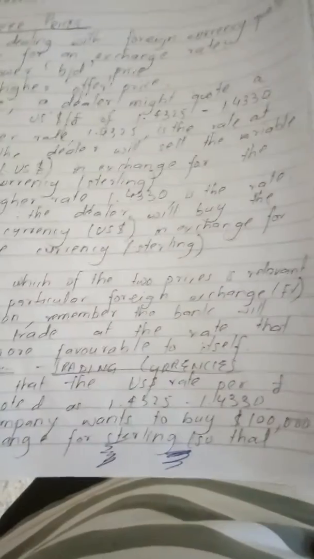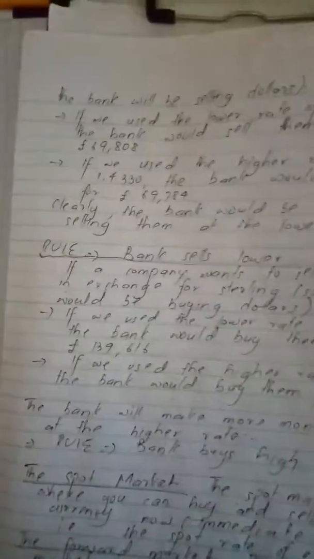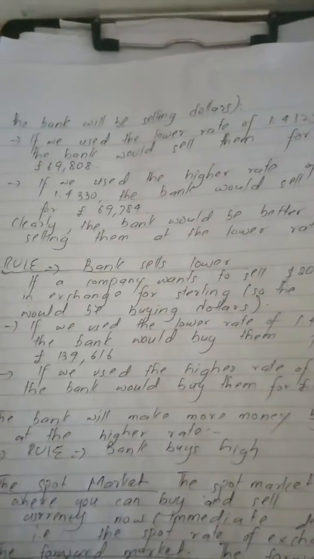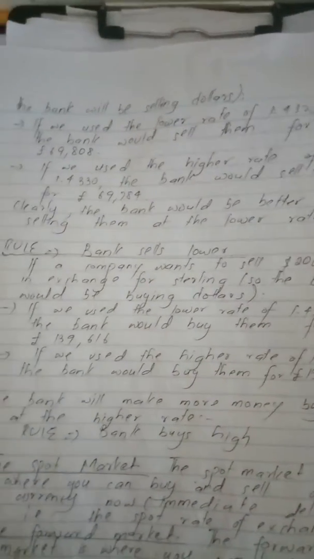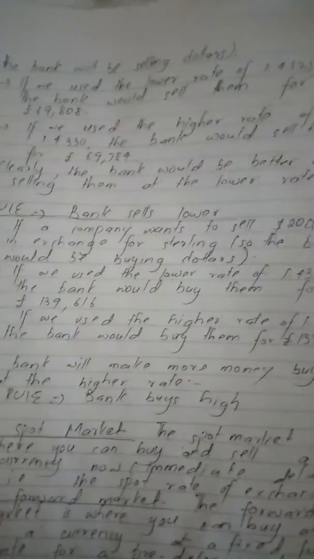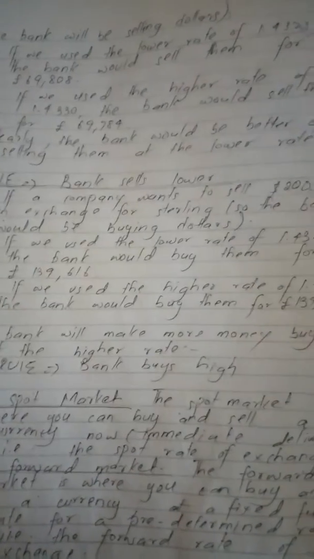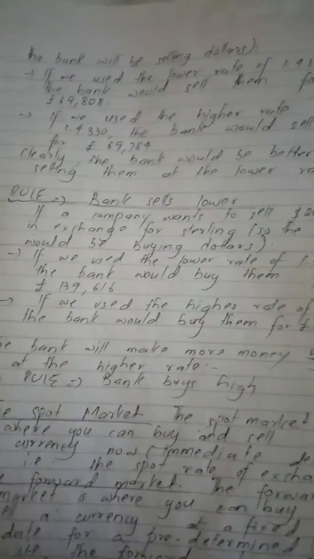If a company wants to buy $100,000 in exchange for sterling, the bank will be selling dollars. If we use the lower rate of 1.4325, the bank would sell them for this amount. If we use the high rate of 1.4330, the bank would sell it for this one. Obviously, the price would get lower. Clearly, the bank would be better off selling at the lower rate. Those are the figures in front of you.